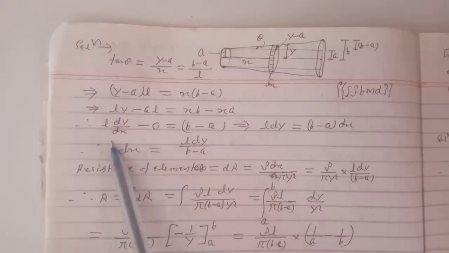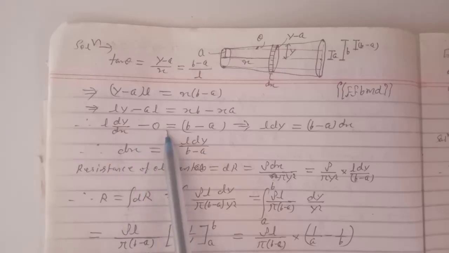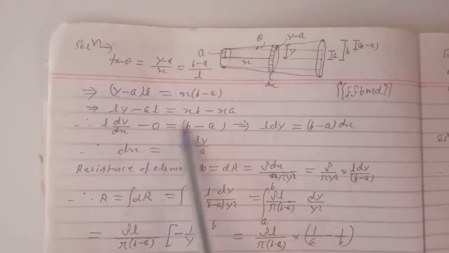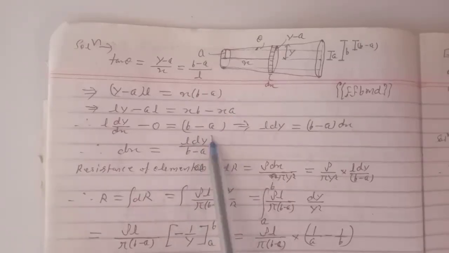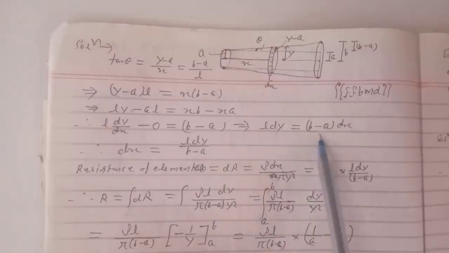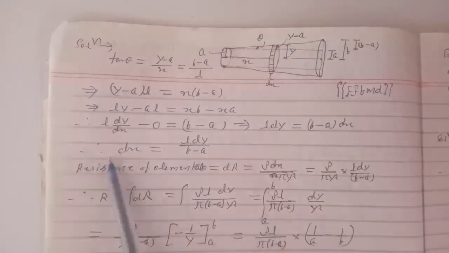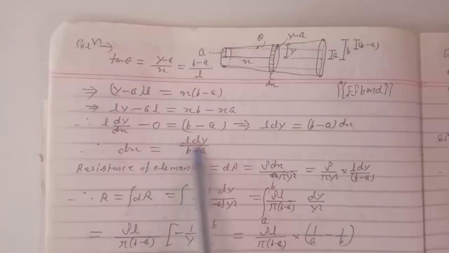So L into dy by dx, and a is constant so that term is 0, equals b minus a, because dx by dx is 1. So this implies L dy equals (b minus a) into dx, hence dx equals L dy by (b minus a).